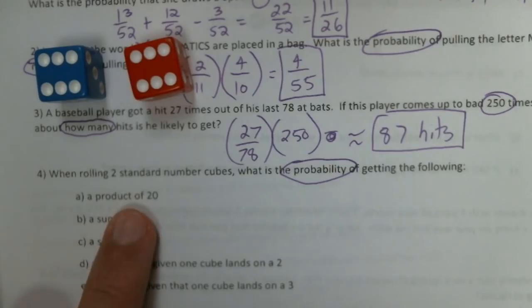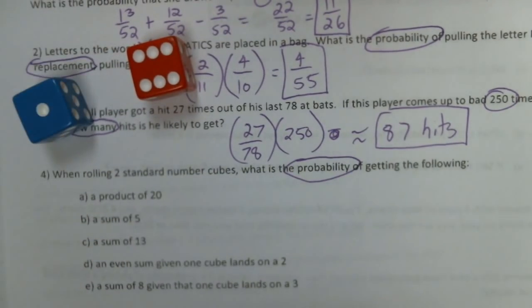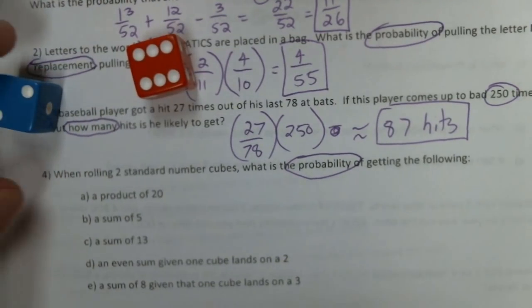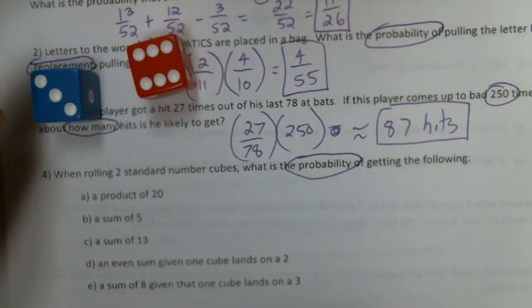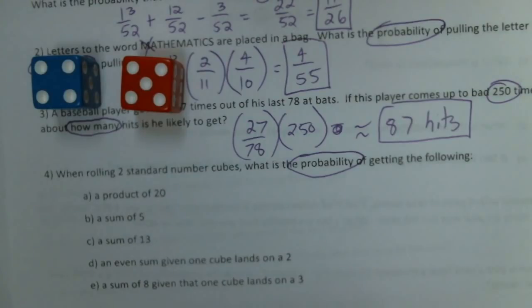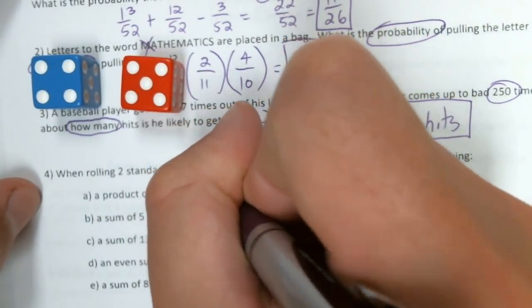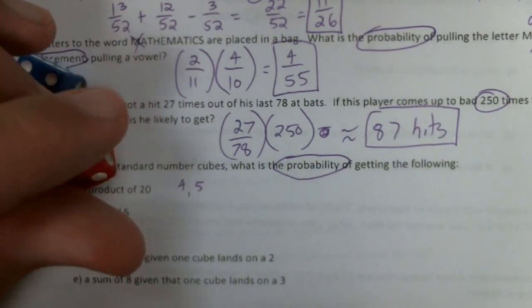How can I roll 2 of these dice and get 2 numbers that when I multiply them together get a 20? Well, I can't roll a 1. 1 times 6 didn't get me 20. I can't roll a 2 because that would need to be 2 and 10. I can't roll a 3. 3 times 8 is 18. That doesn't do anything for me. I can roll a 4 and I can roll a 5. That's one combination. So I could roll a 4, 5.